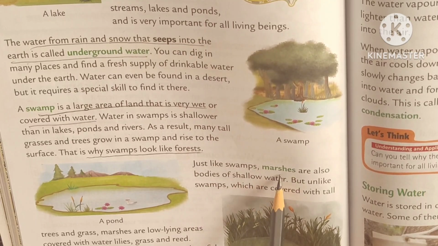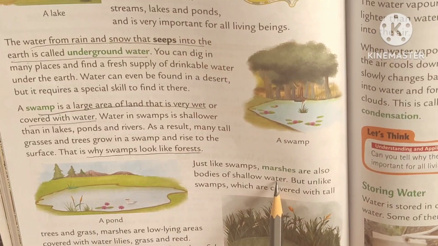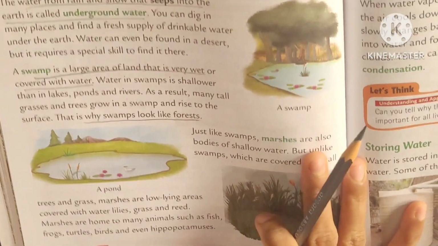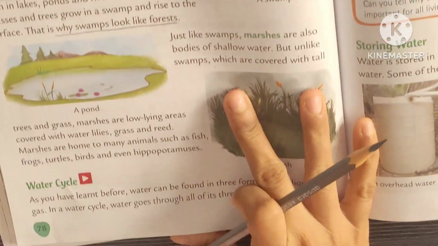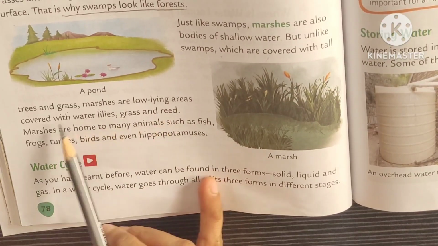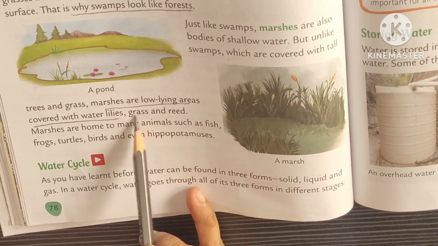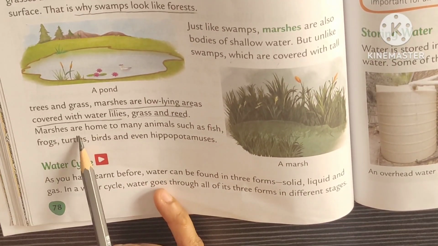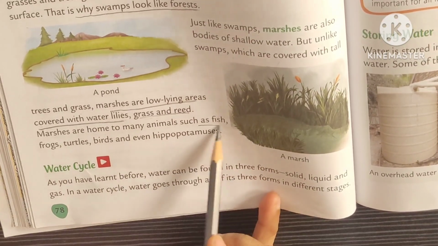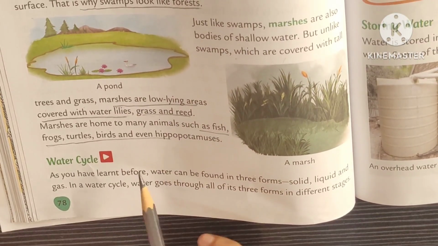Just like swamps, marshes are also bodies of shallow water. But unlike swamps, which are covered with tall trees and grass, marshes are low-lying areas covered with water lilies, grass and reeds. Marshes are home to many animals such as fish, frogs, turtles, birds and even hippopotamus.